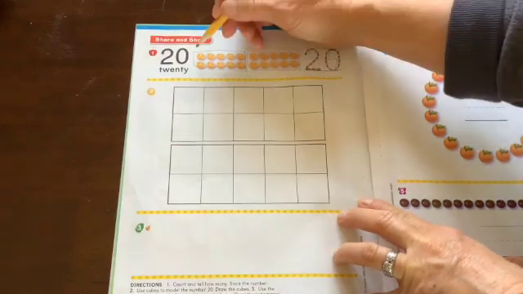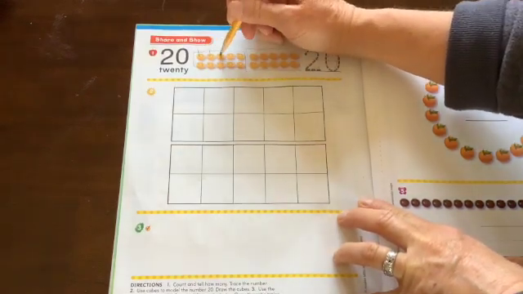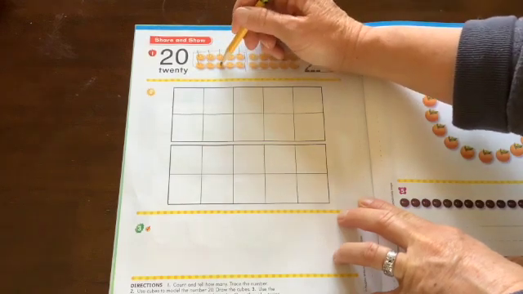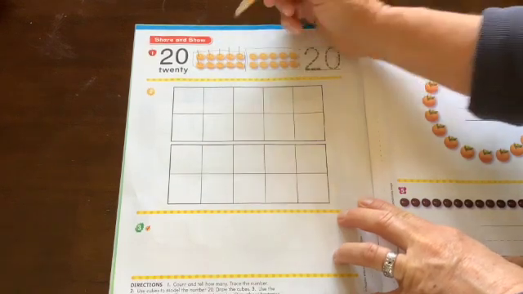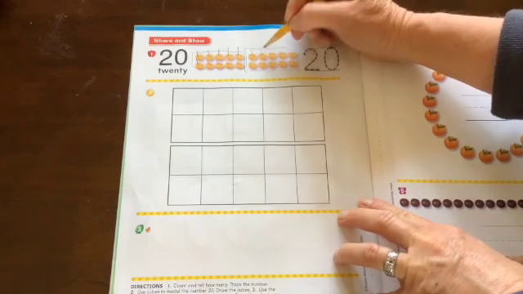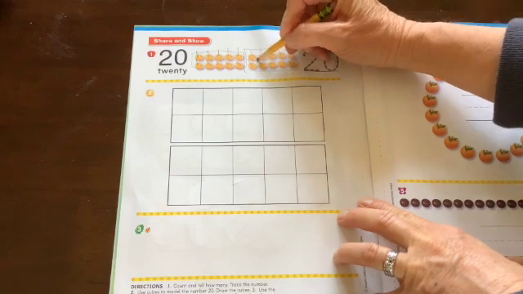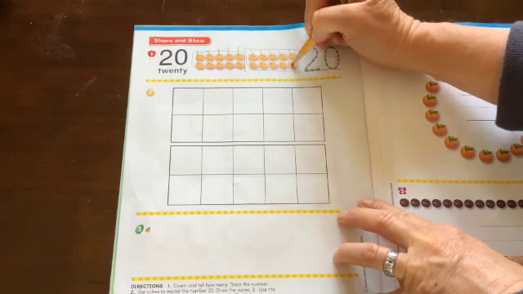That can be tricky. 1, 2, 3, 4, 5, 6, 7, 8, 9, 10, 11, 12, 13, 14, 15, 16, 17, 18, 19, 20.